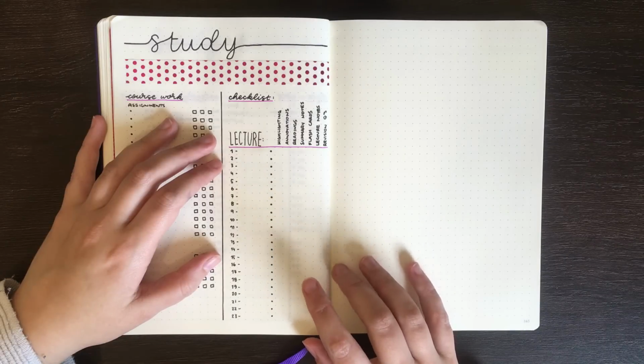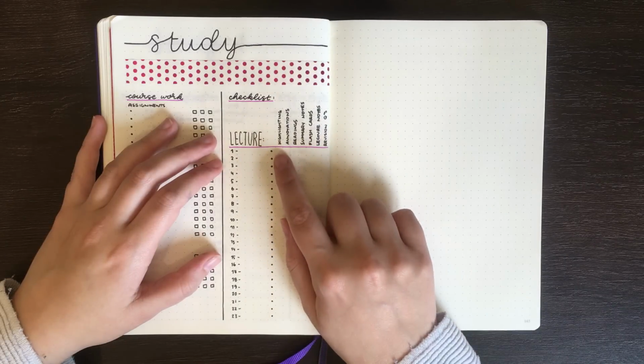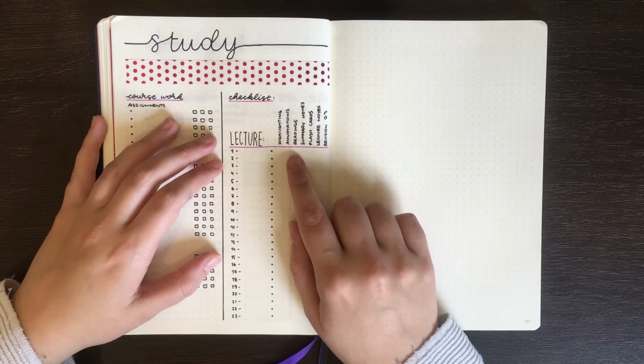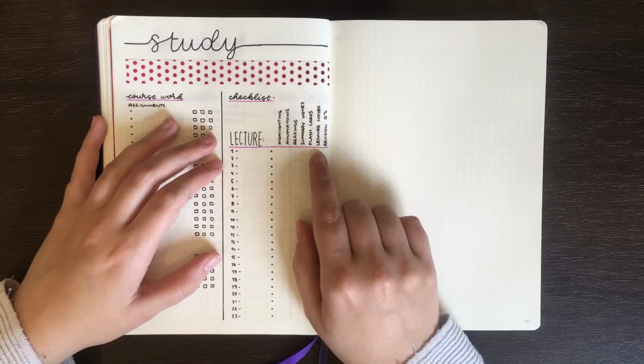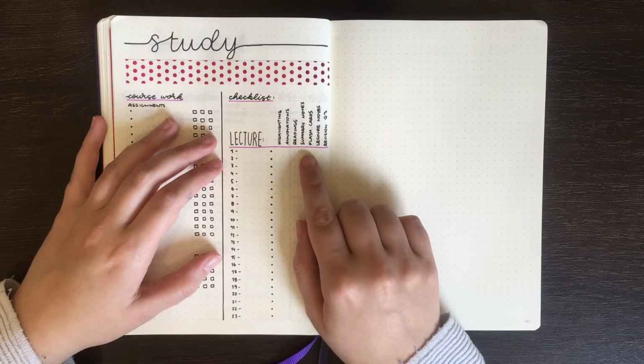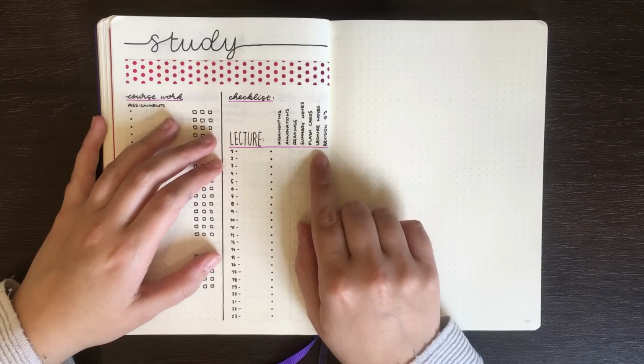Some ideas I have for things you might want to do would be highlighting any notes you have, making annotations on any of your course materials, doing the relevant readings, making yourself some lecture notes or summary notes, making flashcards, and then completing any revision questions.